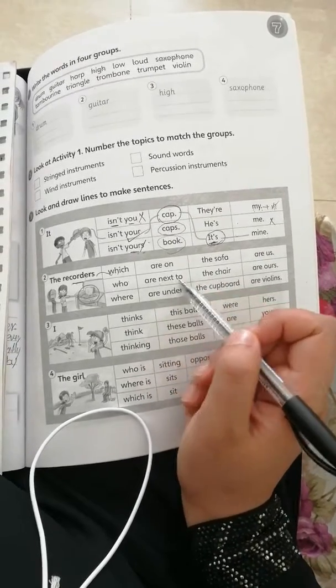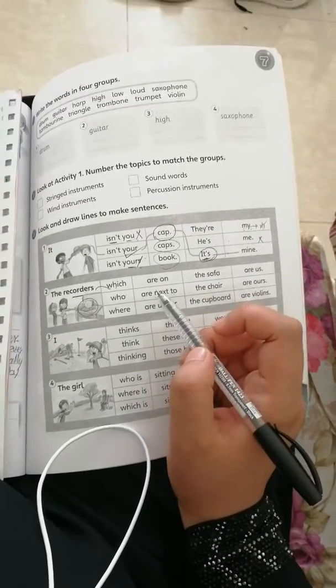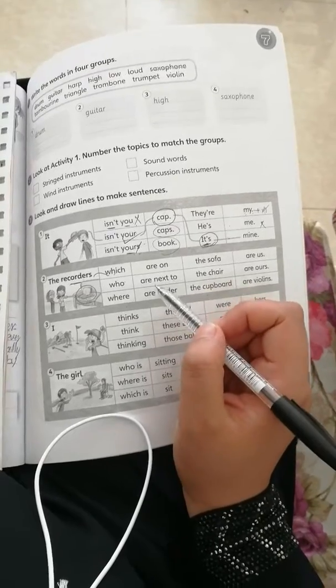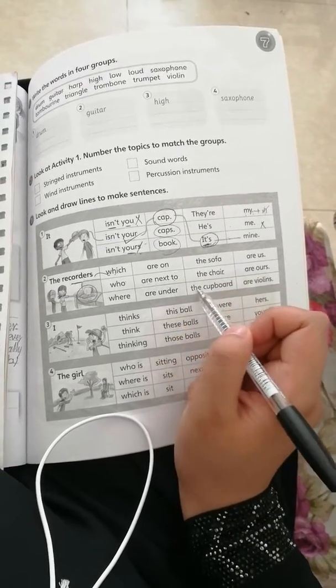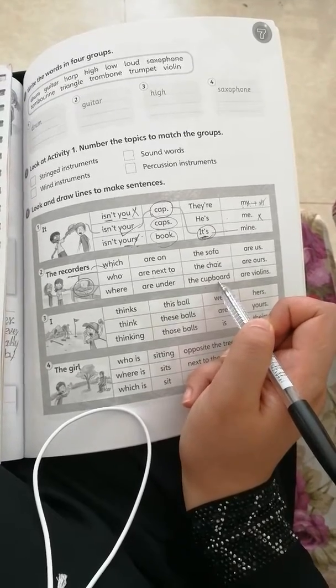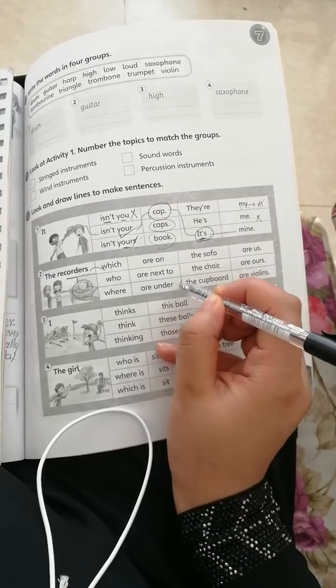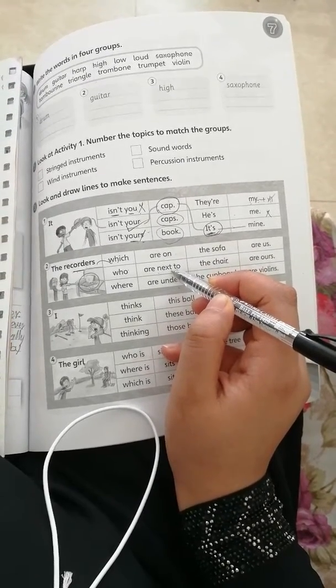Next to the sofa or the chair or the cupboard, or on the sofa, or on the chair, or on the cupboard, or under. They are not under, so not this. Are on or are next to.